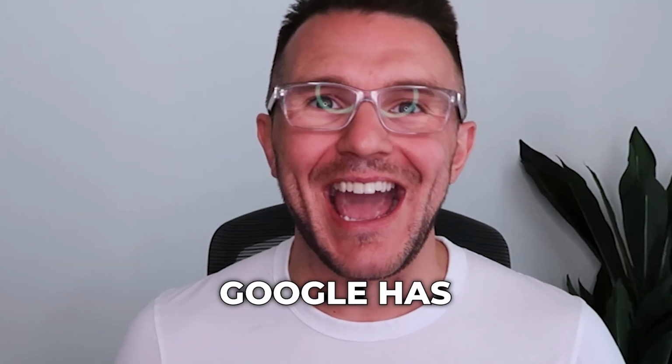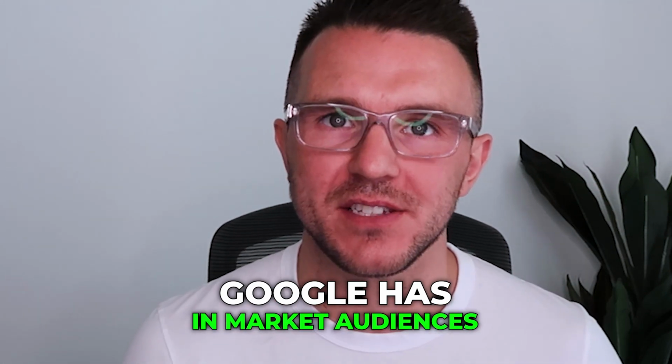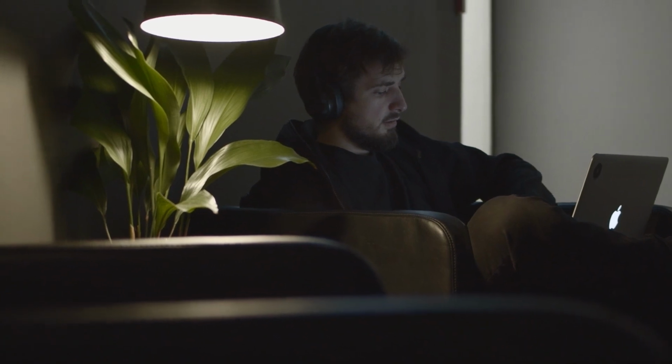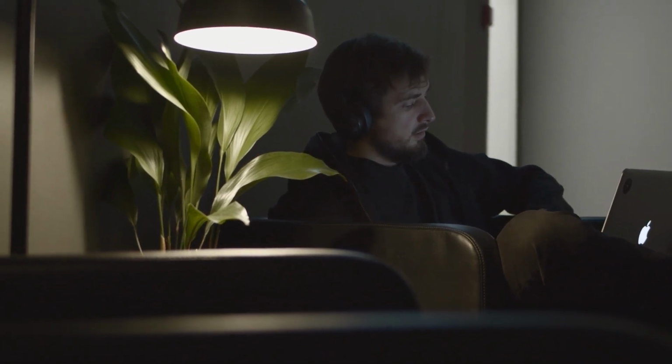And the best part about Google is they have in-market audiences. Google has the functionality to track people's activity as they search on different real estate websites, so you can get in front of people that are actively looking for properties. This is why it's so effective to generate buyer and seller clients and make Google ads a part of your online client acquisition strategy.